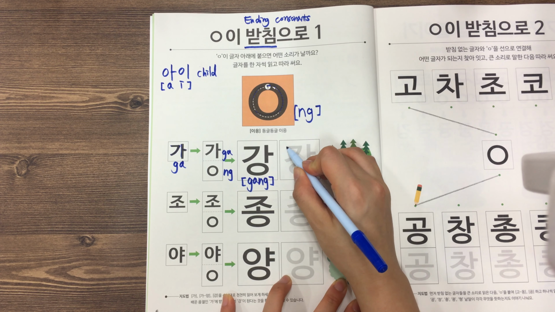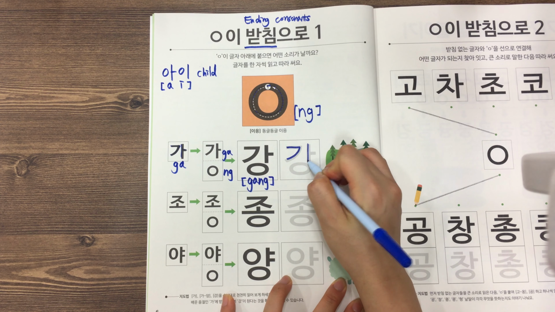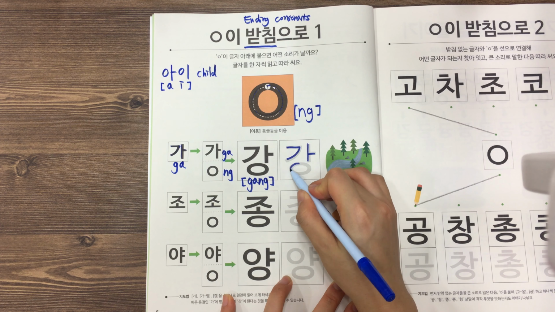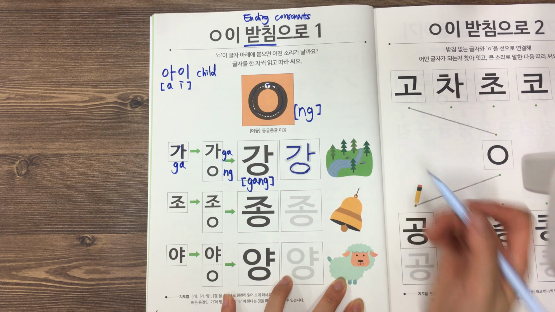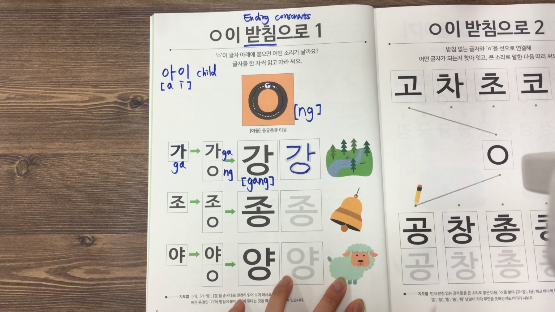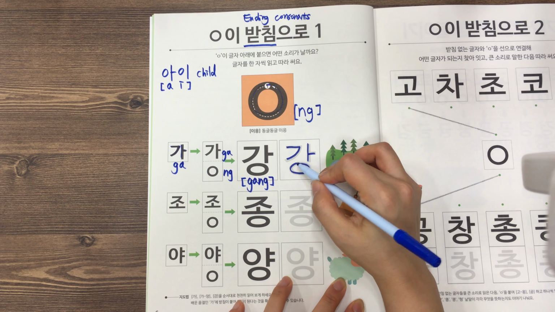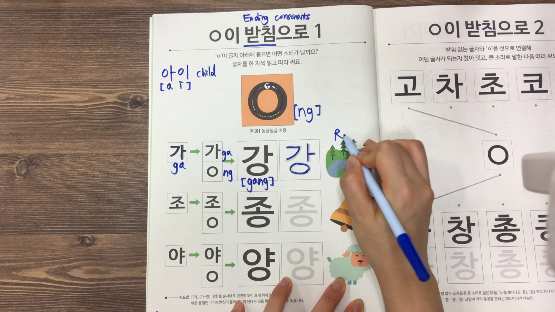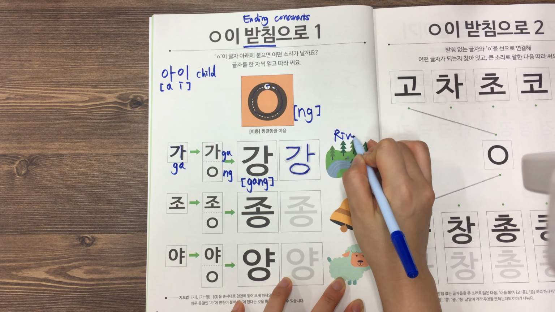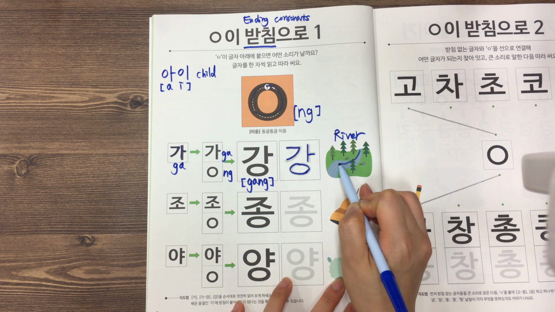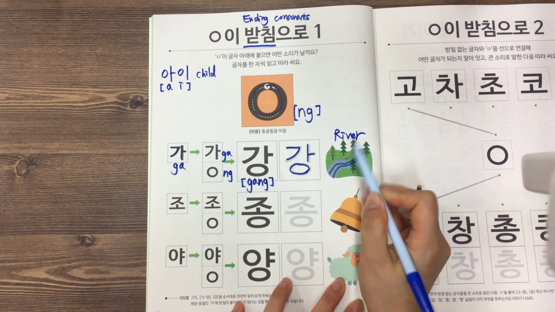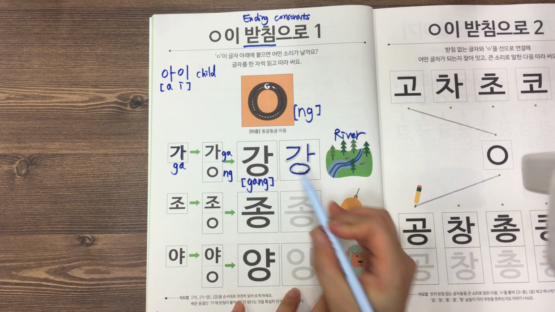We're writing 기역, 아 plus 이응, 강. Okay? And 강 is just river in Korean. River in Korean is 강.